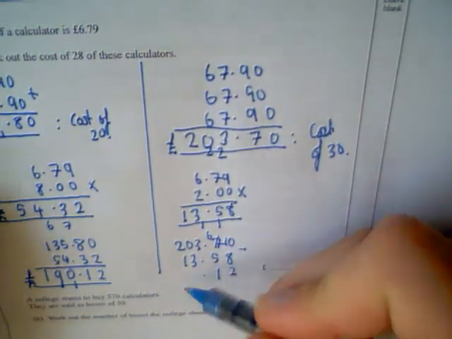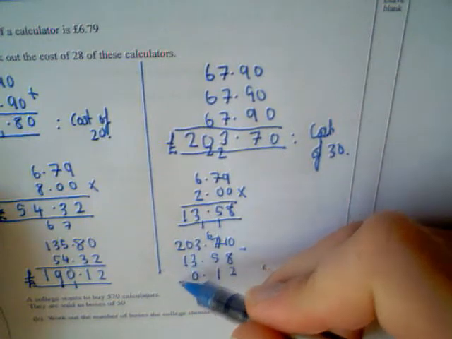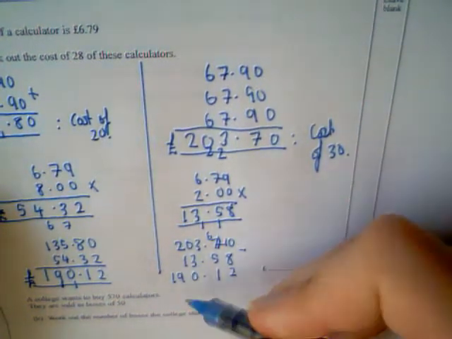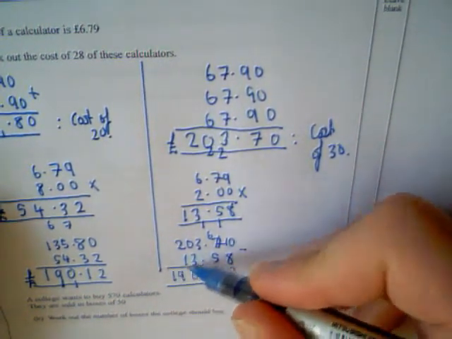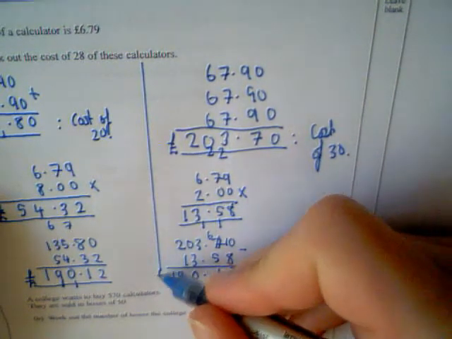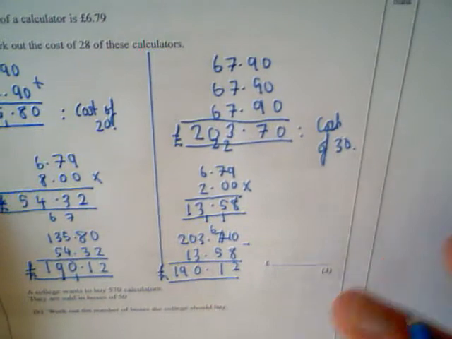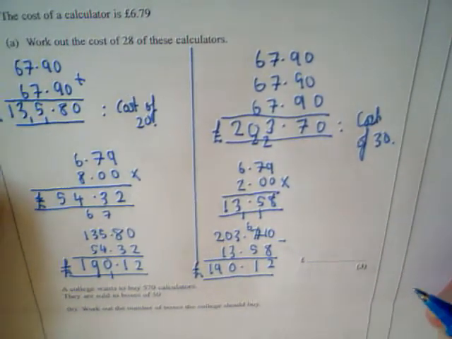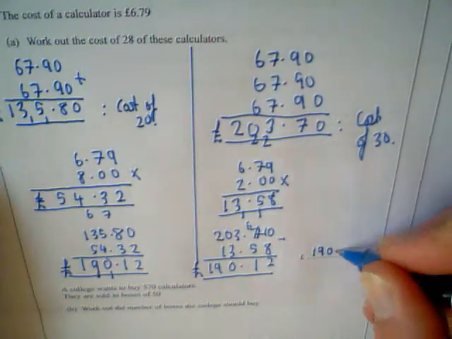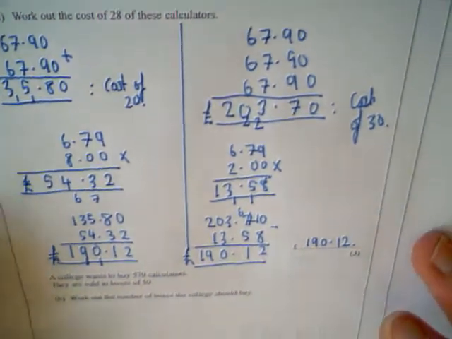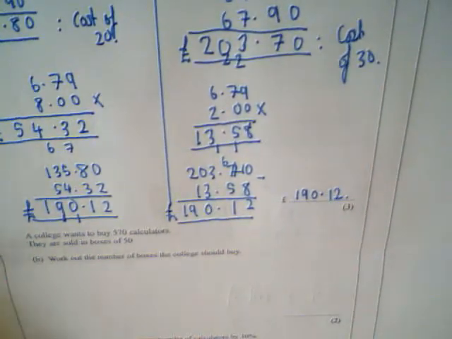We get £190.12, and it's exactly the same answer here. Sometimes if you have time, it's quite good to go back and check your answers by using different methods. So yeah, £190.12.